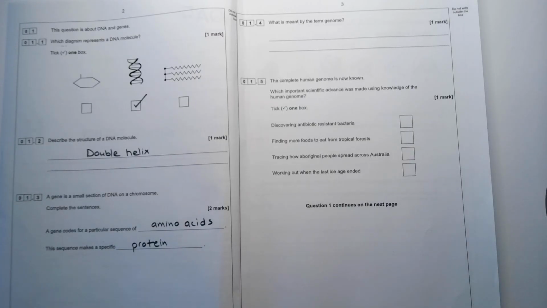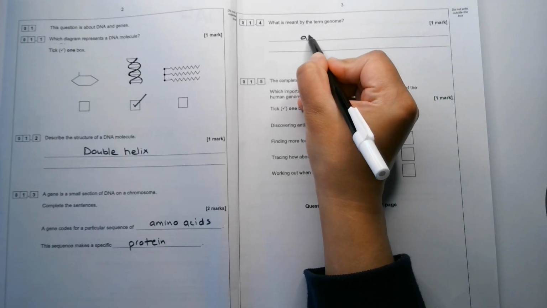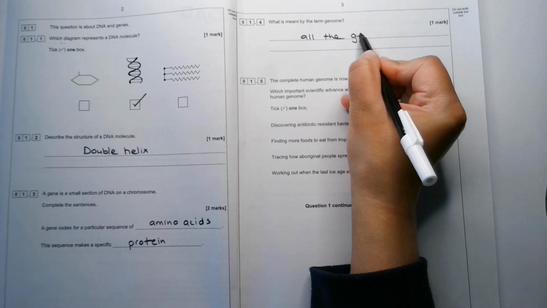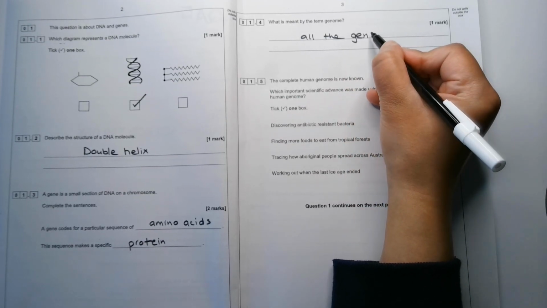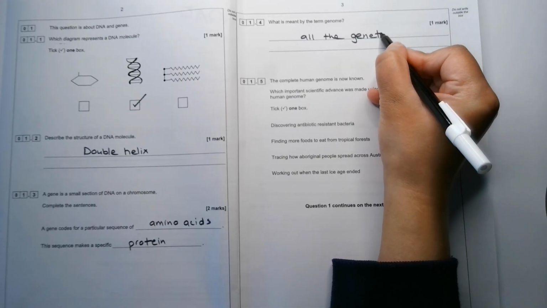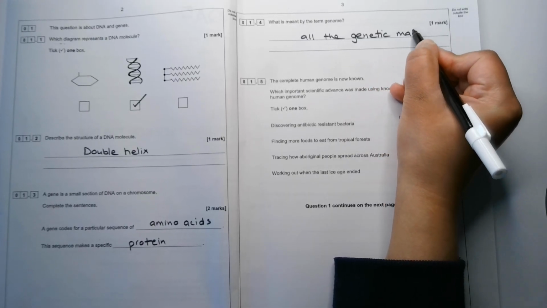What is meant by the term genome? Genome is your entire genetic material. So, all the genetic material of an organism, but you don't need to say that, you can just say all the genetic material.